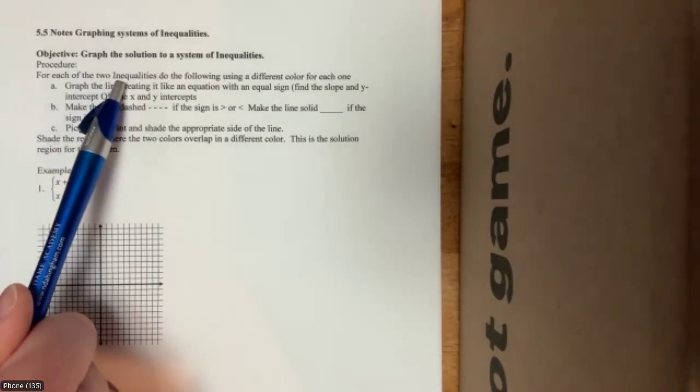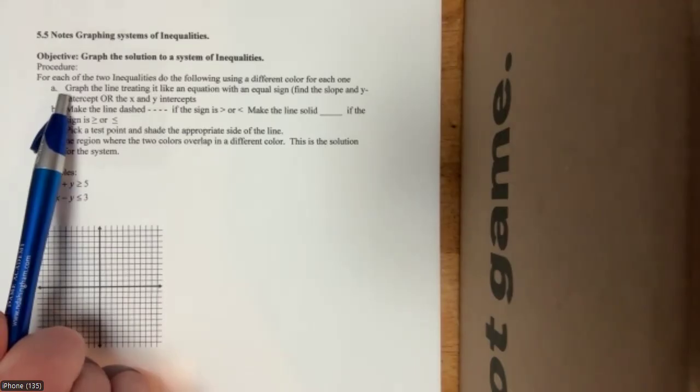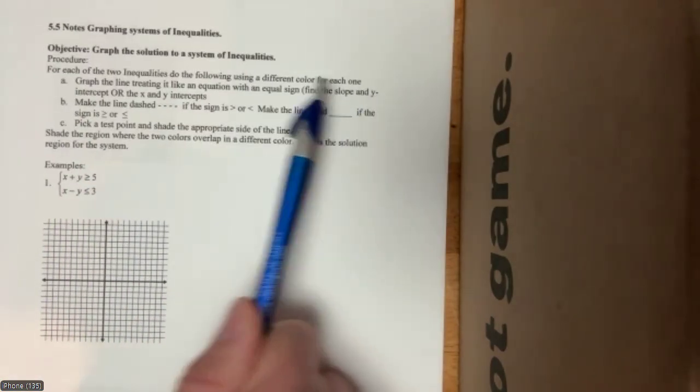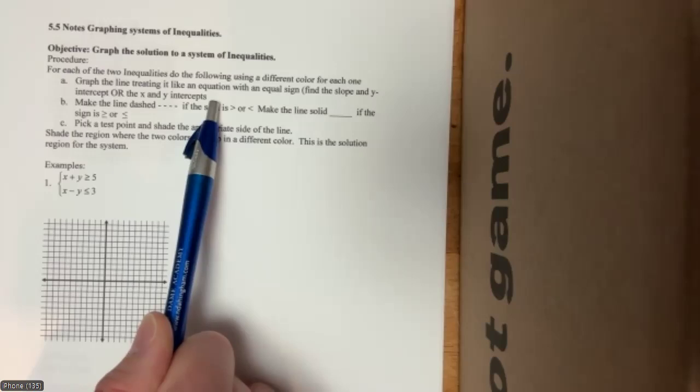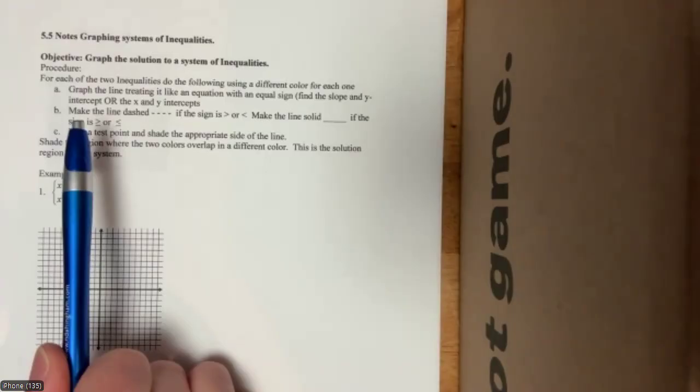For each of the inequalities, you do the following: use a different color. You graph the line, treat it like an equation with an equal sign. And you can either find the slope and y-intercept or the x and y-intercepts, and then connect them to get the line. Sorry about the dog with a squeaky toy in the background.